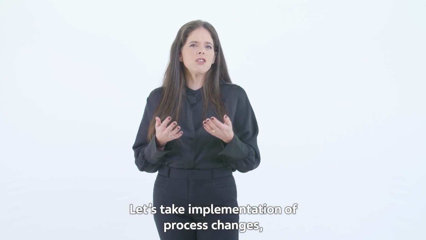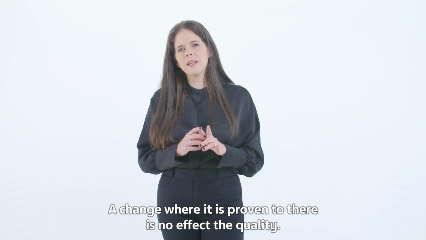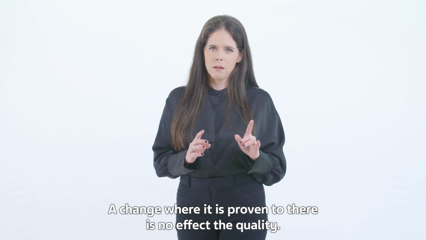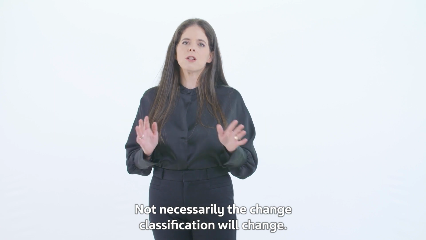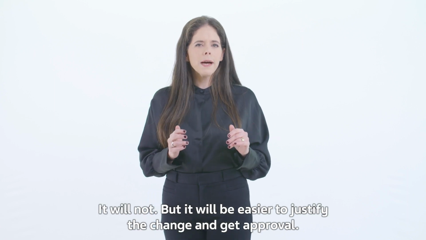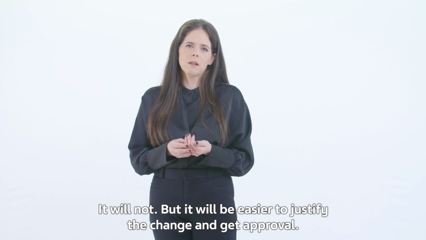Let's take implementation of a process change. A change where it's proved that there is no effect on the quality. Not necessarily the change classification will change. It will not. But it will be easier to justify the change and get approval.